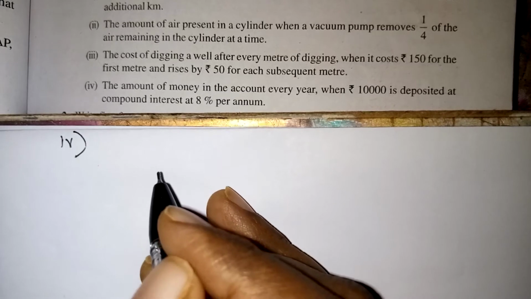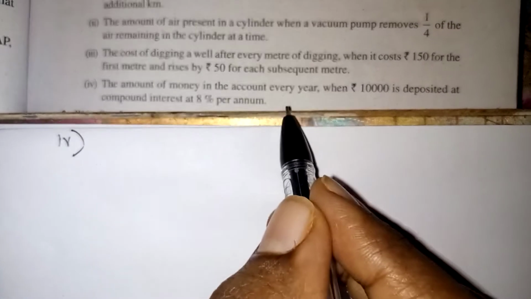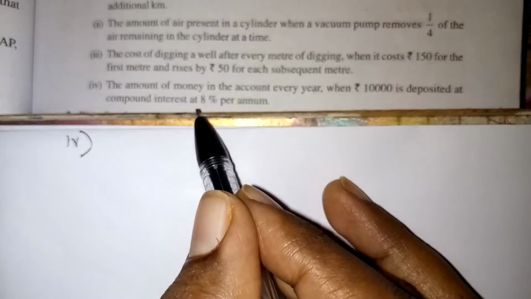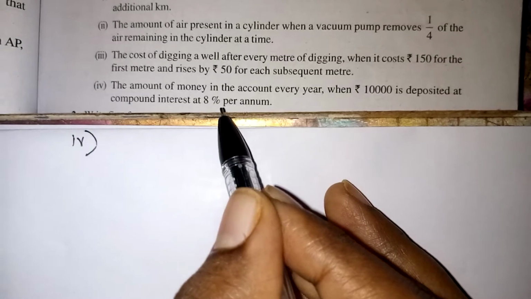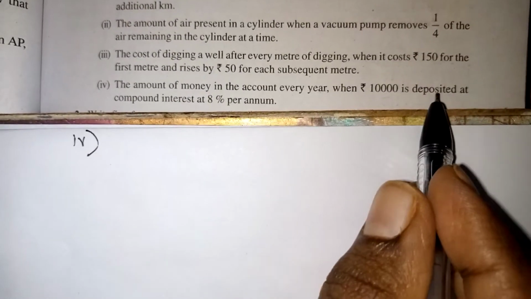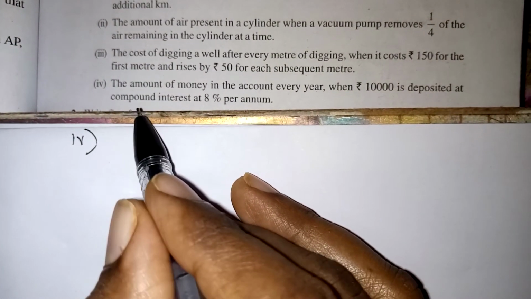Hi students, look at the fourth one. The amount of money in the account every year when 10,000 rupees is deposited at compound interest at 8% per annum. So what will be the amount on 10,000 rupees when it's deposited at compound interest? The question very clearly says it is compound interest.